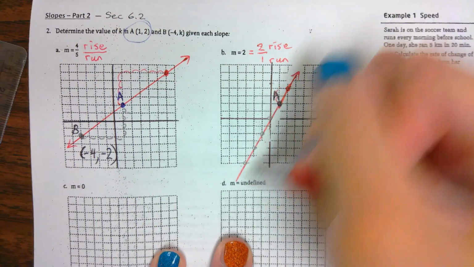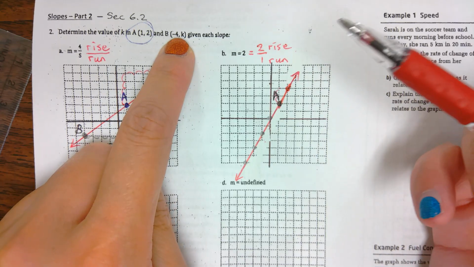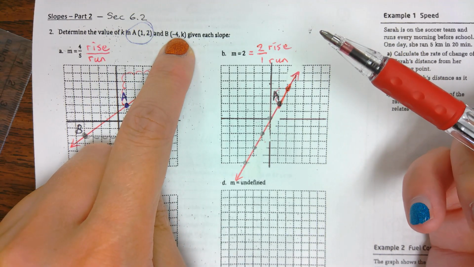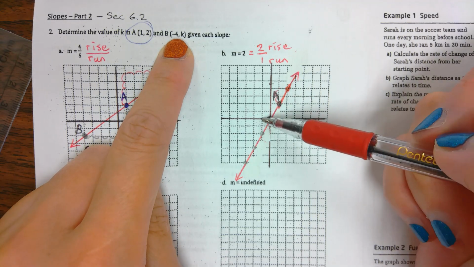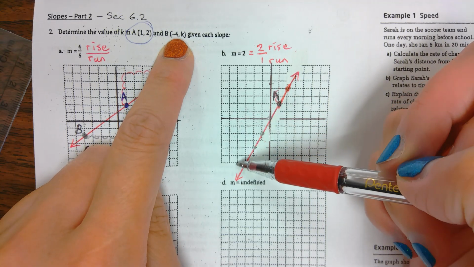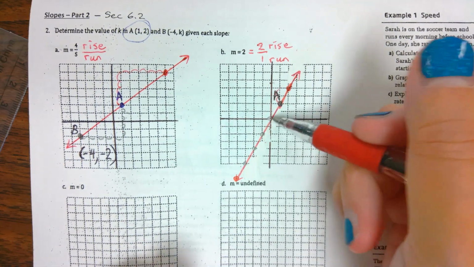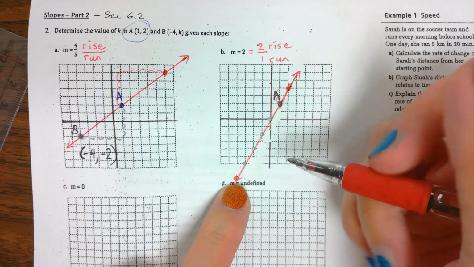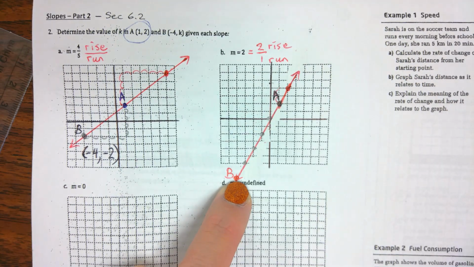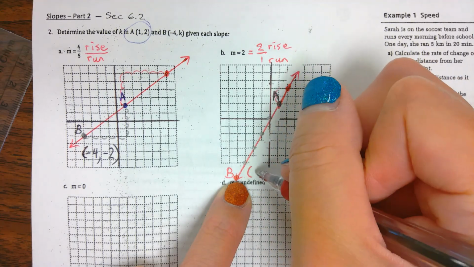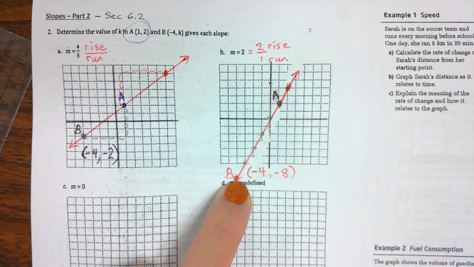Right, something like that. Okay, so just like in the first example, I gave you part of the second coordinate, so -4 and something. So 1, 2, 3, 4. So I'm actually looking for this point down here. If I continue this pattern, what would this coordinate be? What would this point B be? It would be -4 and -8. Okay.